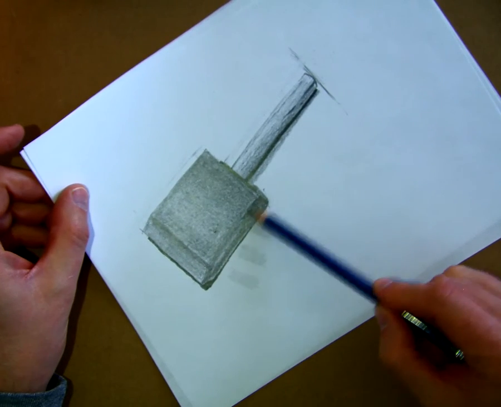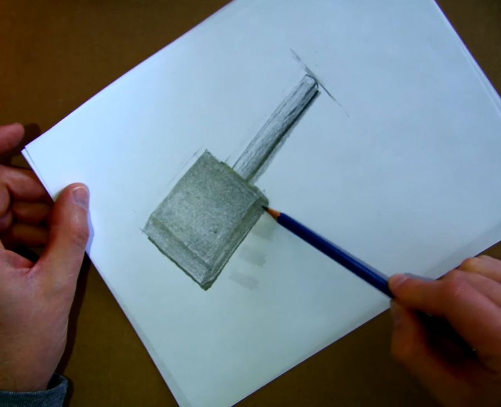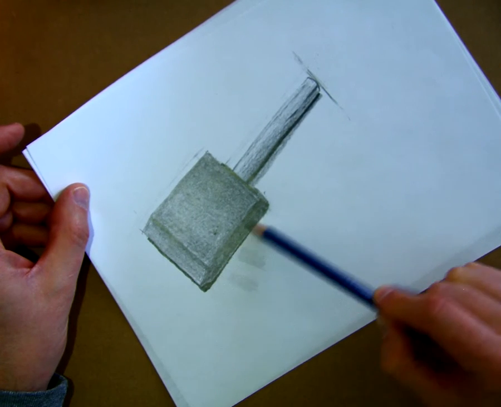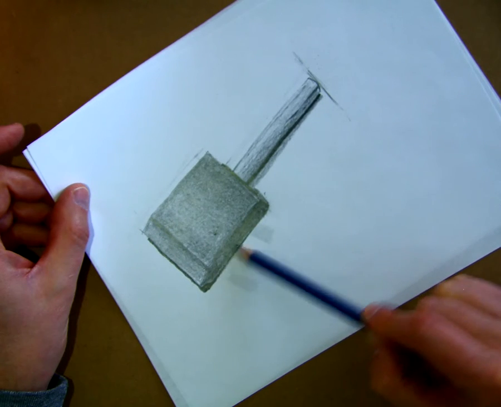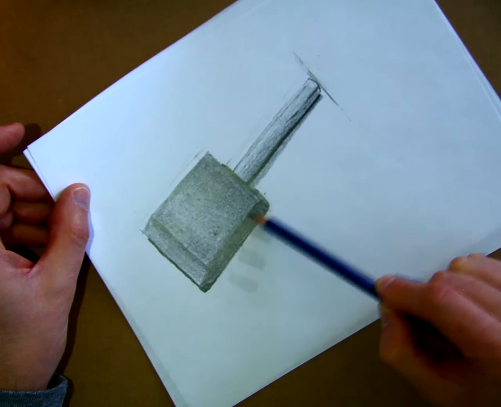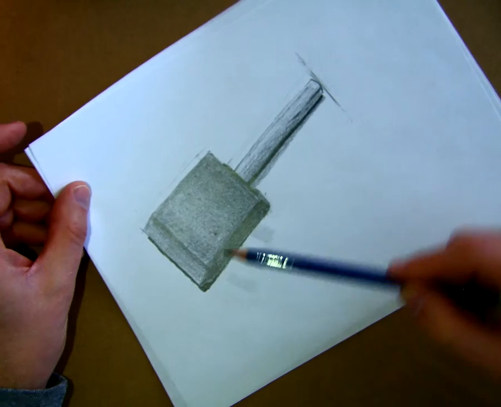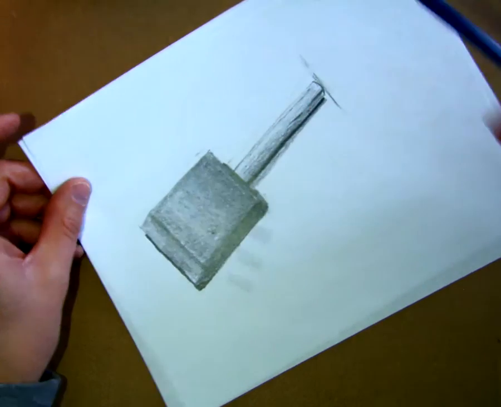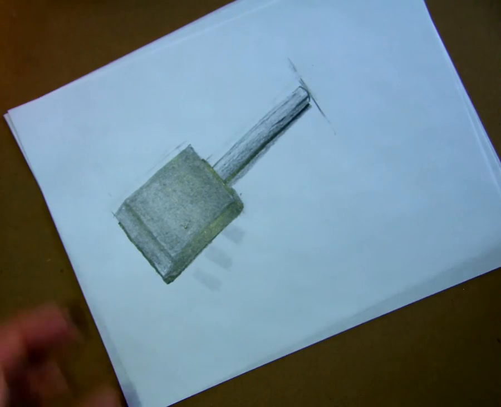Building up in layers, and then again, this is still going to be darker than the side. Just like that. So, something like that for that.